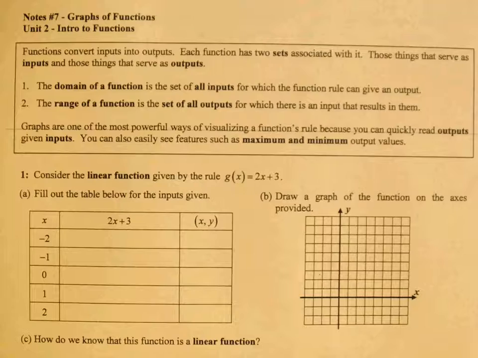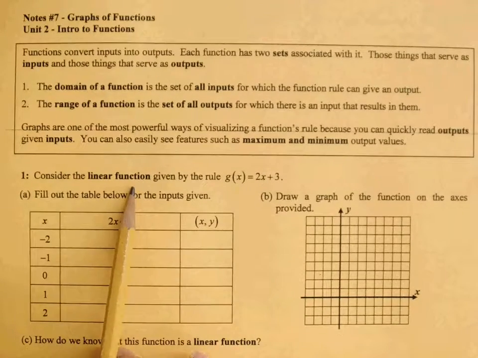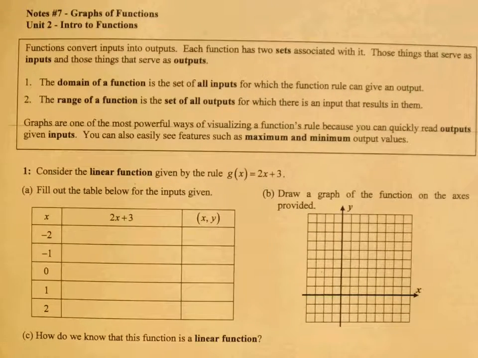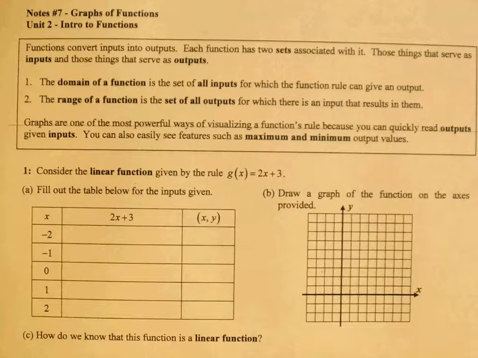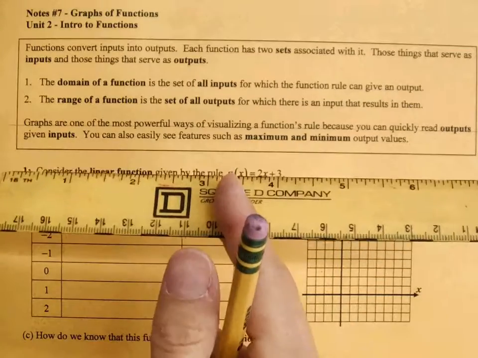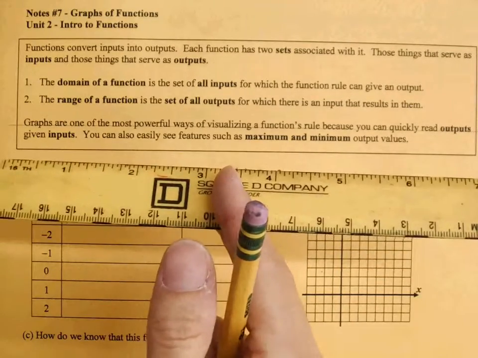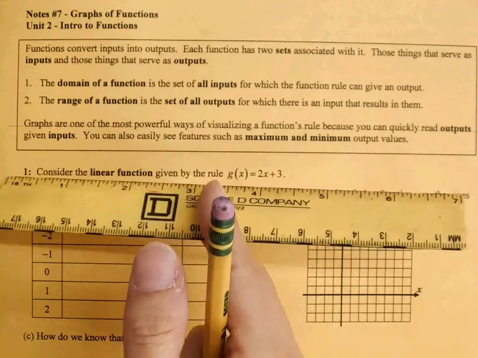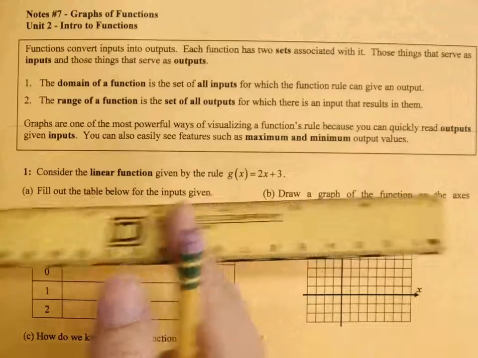When you are given a table to complete, this first example is a linear function. We'll talk about how we know it's a linear function at the end. But one of the things we need to make sure we have is, with graphing, we will be using a ruler. If you don't have a ruler, I recommend checking this one out. It's real short, only 7 inches. A 6 or 7 inch ruler is real small and easily fits into your binder or pencil case.